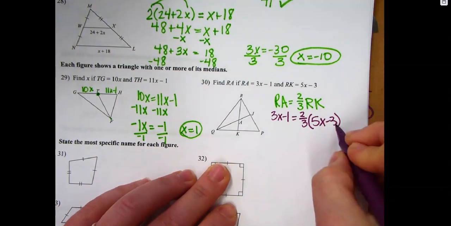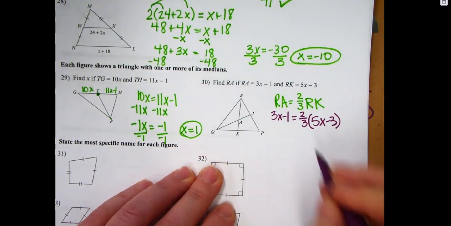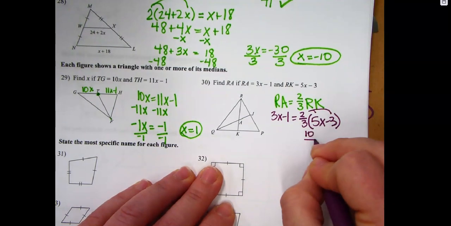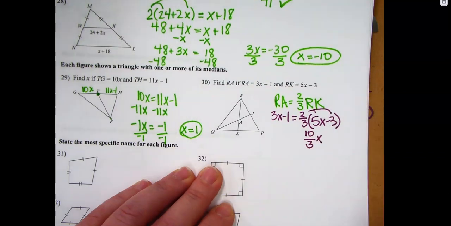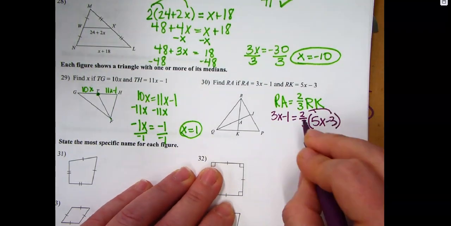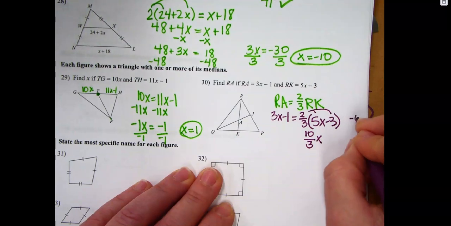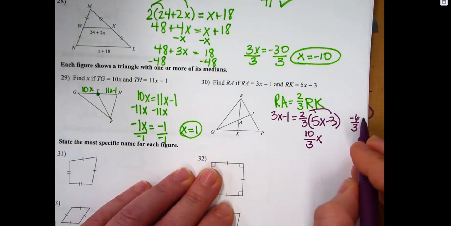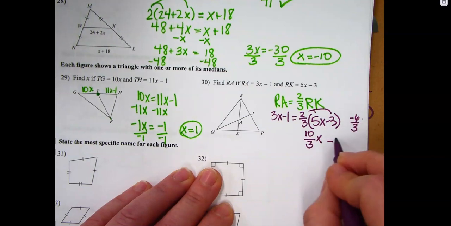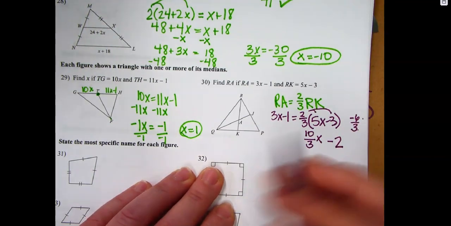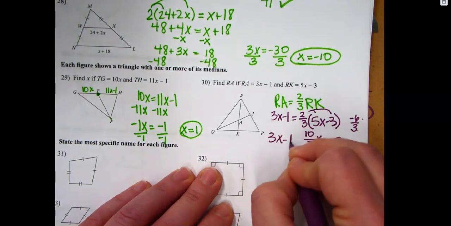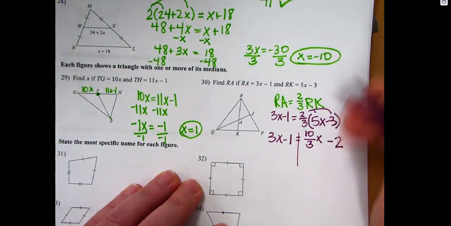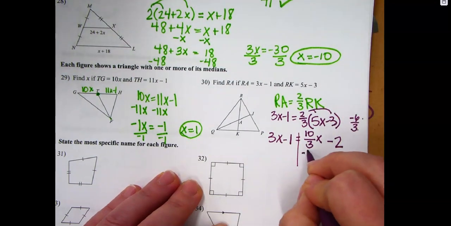So then, from there, we distribute. That's going to give me a fraction, 10 over 3 x, which is fine. And then this one would be negative 6 over 3, because 2 times negative 3 is negative 6 divided by 3. That's actually just going to be negative 2. All right? Again, you can use your calculator. If you're like, I'm lost, use your calculator. So I'm going to move this to the other side.